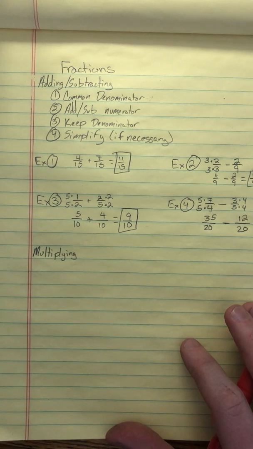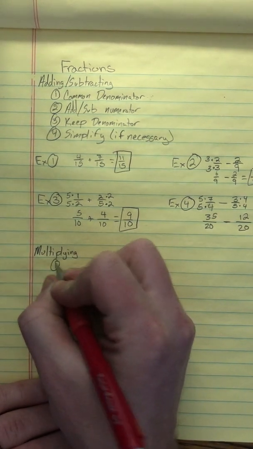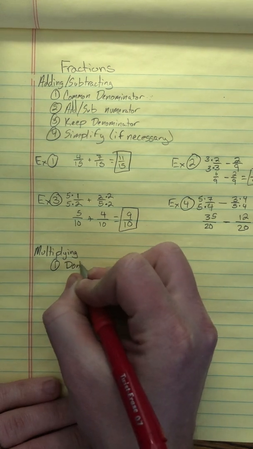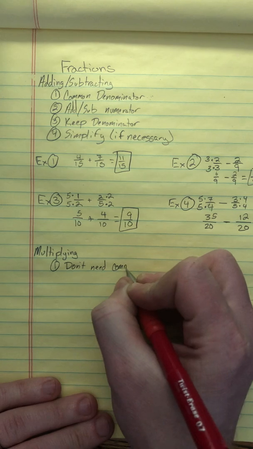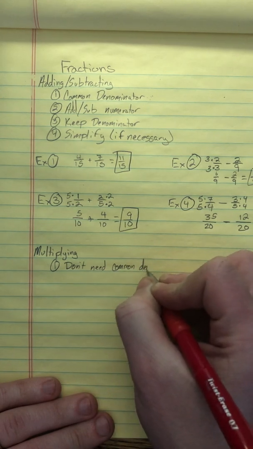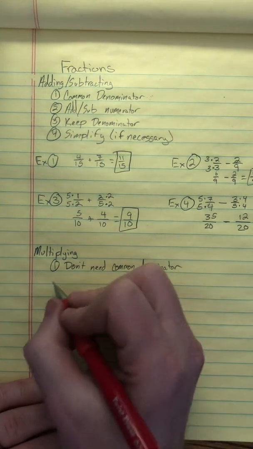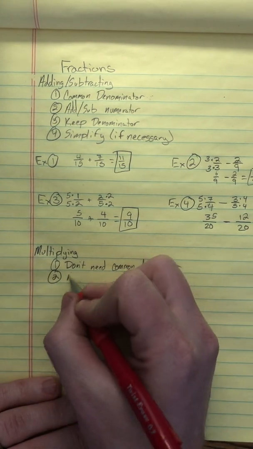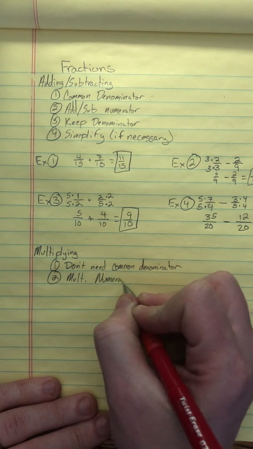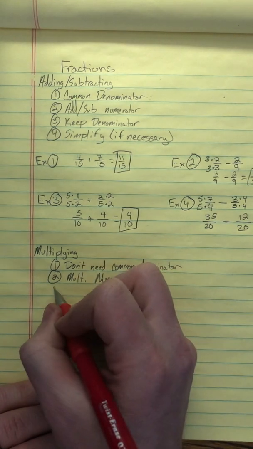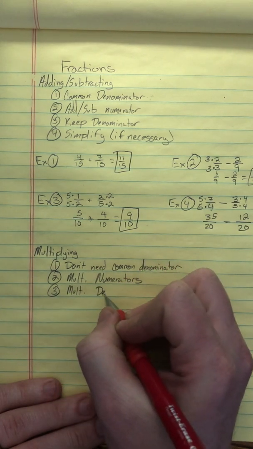When we multiply fractions, it's very easy. You don't need a common denominator. Step 2, multiply numerators. You don't need to change anything. You don't need a common denominator. Step 3, multiply denominators.